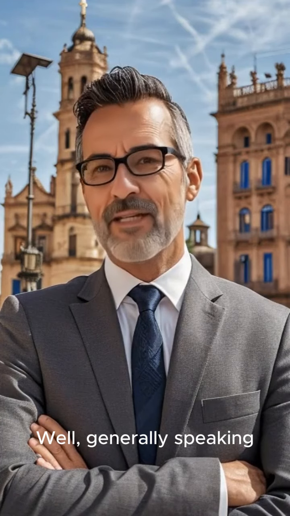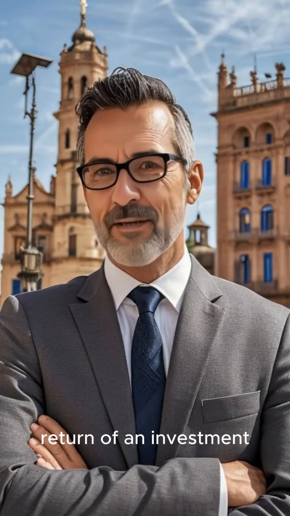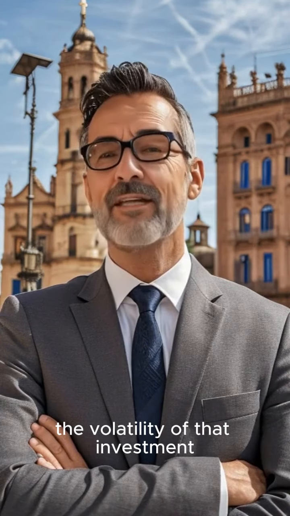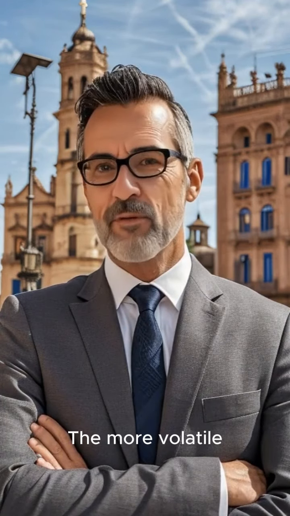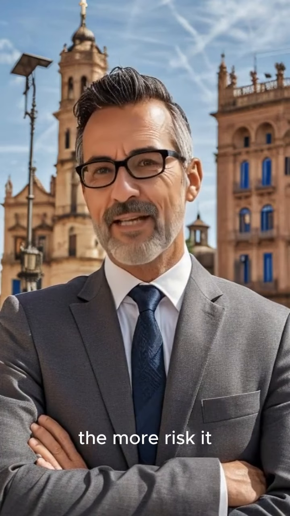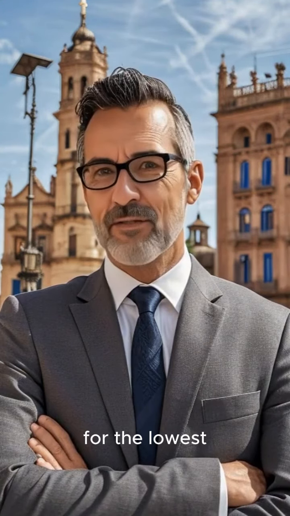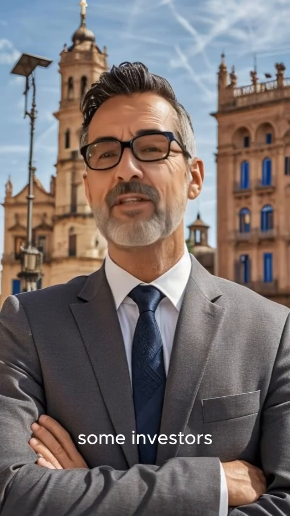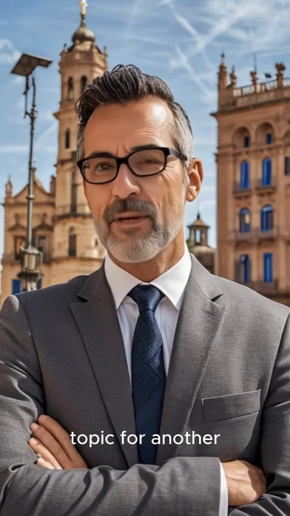Now, why do investors care about volatility? Well, generally speaking, investors care about two things. They care about the expected return of an investment, and they also care about the risk, or, more specifically, the volatility of that investment. So how much is this investment going to go up and down in price? The more volatile an investment is, the more risk it has. And generally speaking, investors want to get the highest expected return for the lowest amount of risk. That's what makes a good investment. Now there are some investors out there who are willing to take on more risk for the potential of higher returns, but that's a topic for another video.